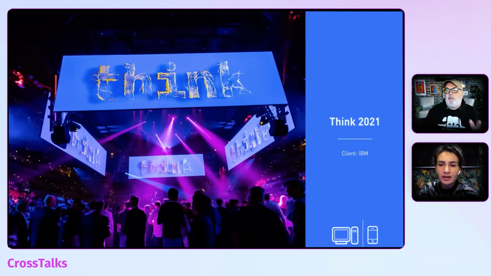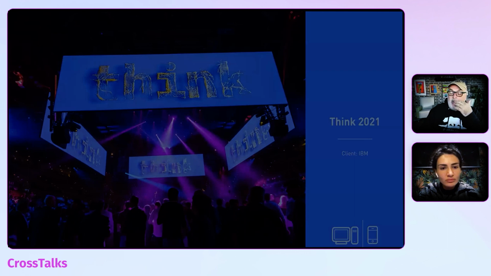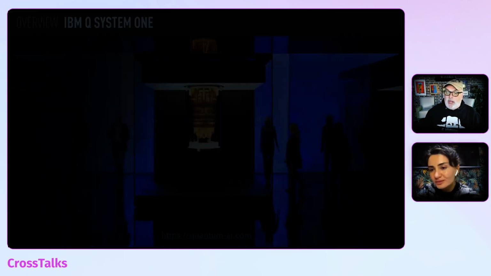Here's another interesting thing that we're doing too. IBM hired us to create some product visualizations for some of their hardware and cool technologies. If you would go to a traditional IBM Think conference, they always bring their System One, their IBM Q computer out there, which is this massive air-conditioned box. But because of COVID, they couldn't do that anymore.